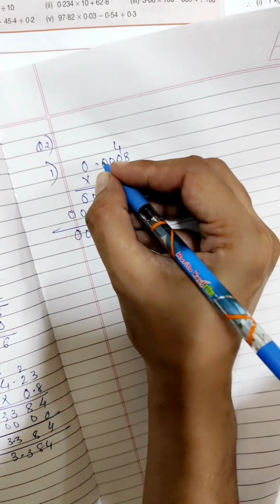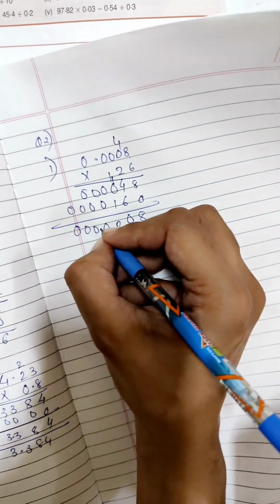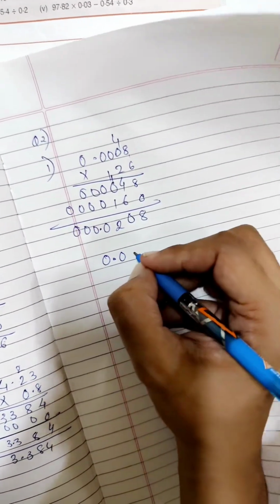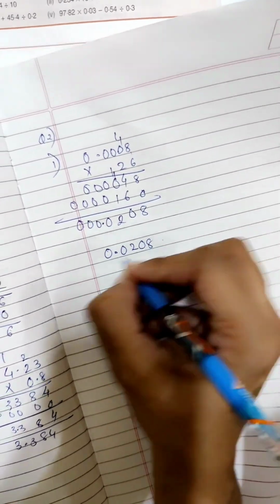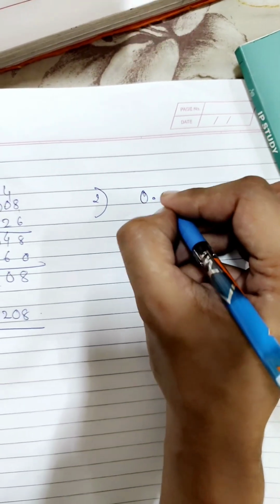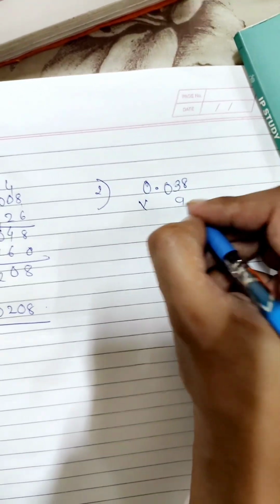So 1, 2, 3, 4 numbers. So here the point will come. So your answer will be 0.0208. Now the second question is 0.038 into 95.